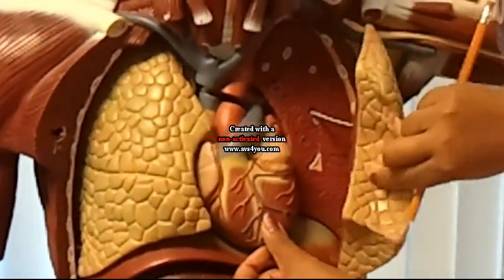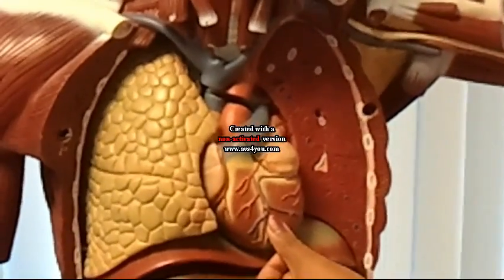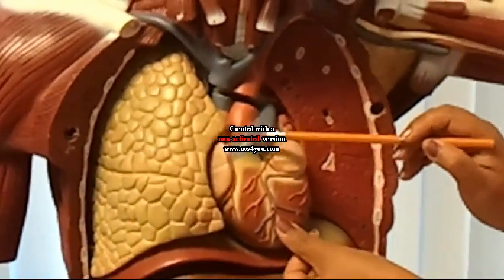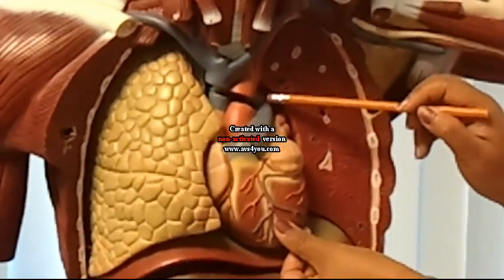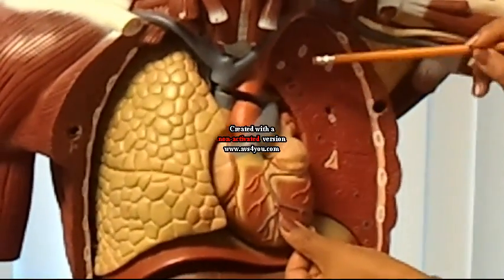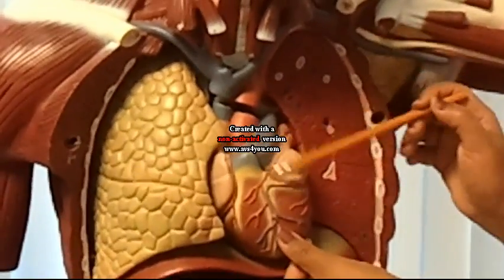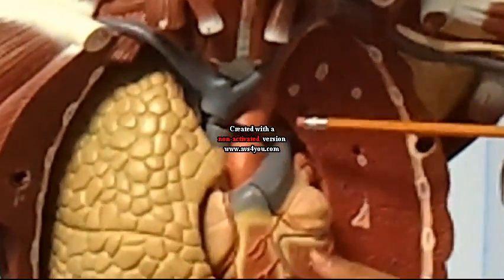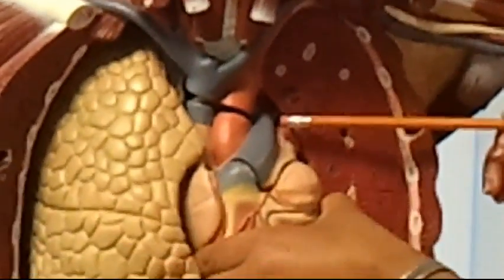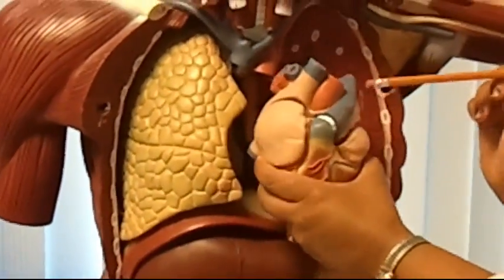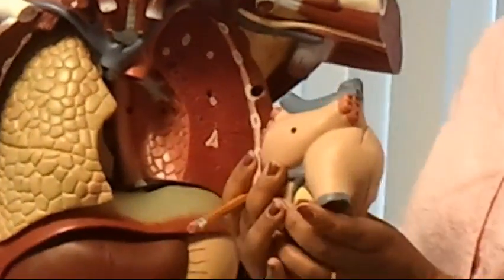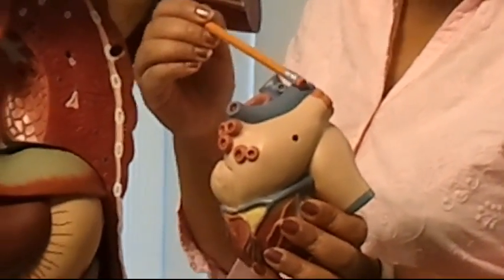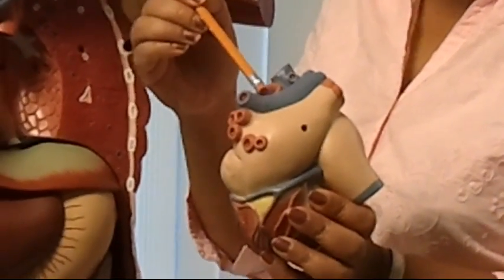Here, so we will remove the lung. Here is the pulmonary trunk. It will take the blood away from the heart, become the pulmonary artery, and branch. As we are looking from the anterior side, the branching is from the posterior side. So if we take the heart out, now we are looking at the posterior side of the heart. So these are the branches from the pulmonary artery.